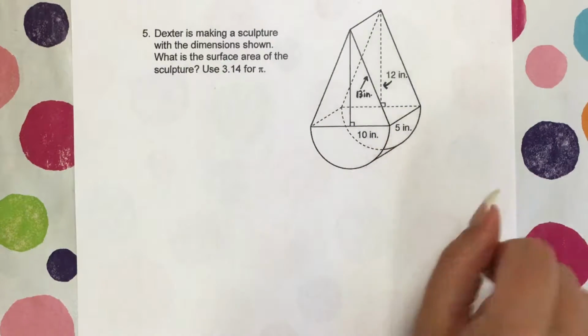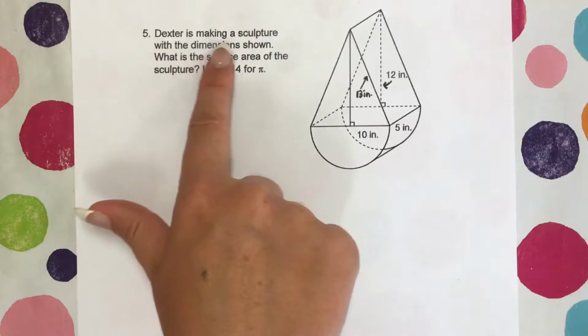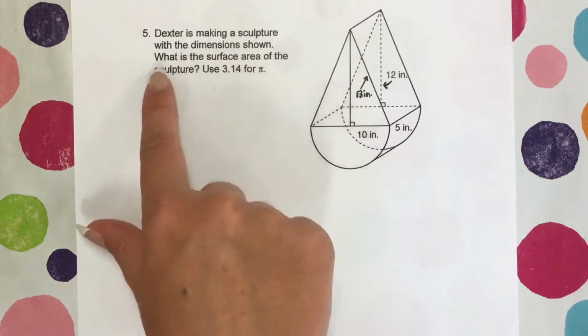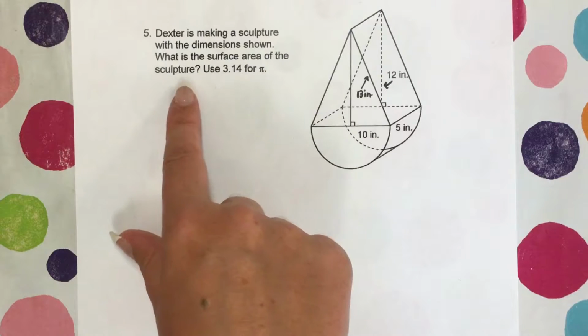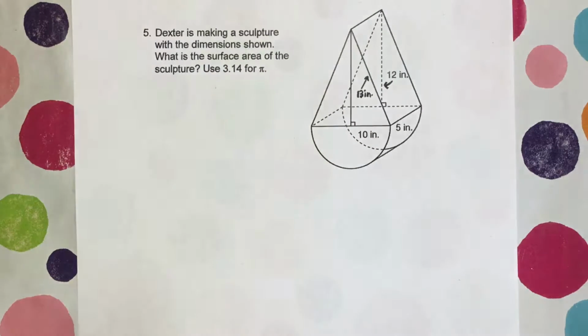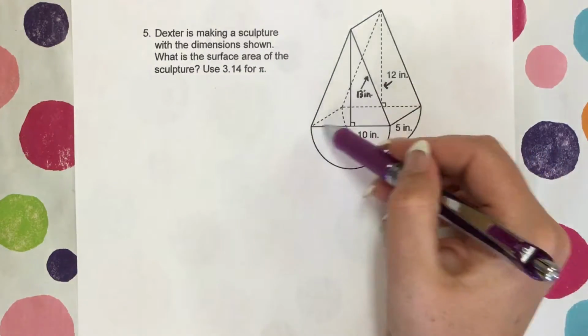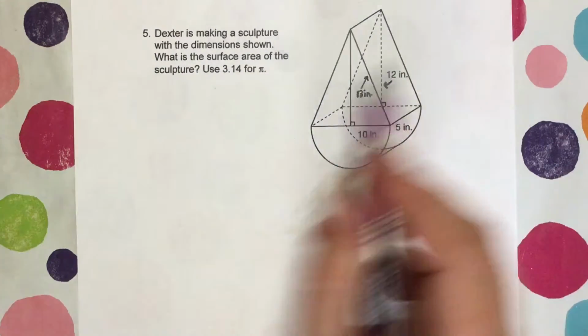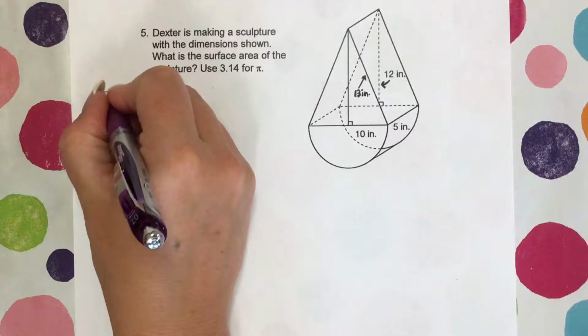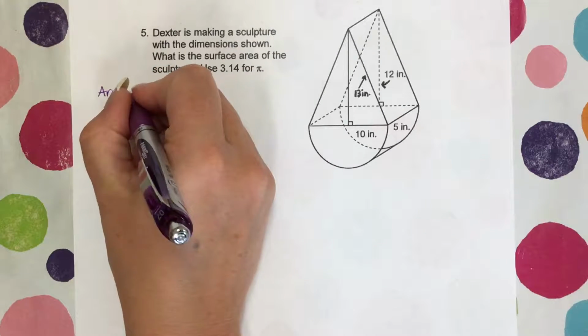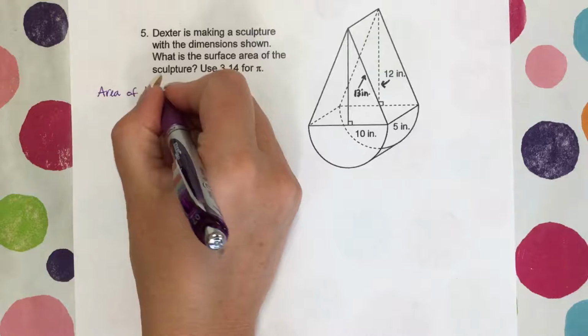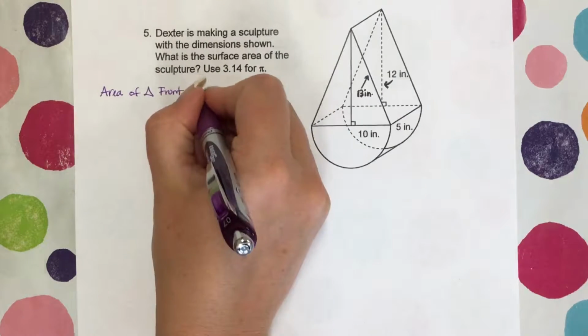So let's go ahead and get started with problem 5. It says Dexter is making a sculpture with the dimensions shown. What is the surface area of the sculpture? Use 3.14 for pi. So what I'm going to do first is go ahead and find the area of these triangles, the front and the back. So I'm going to say area of triangle, front and back.